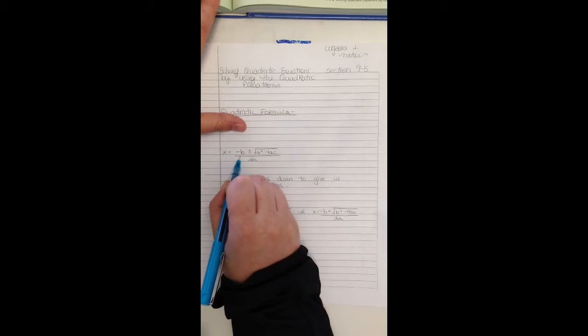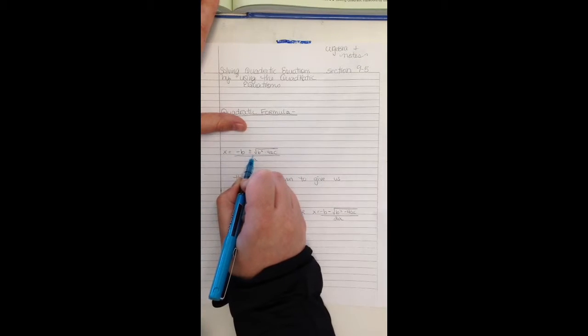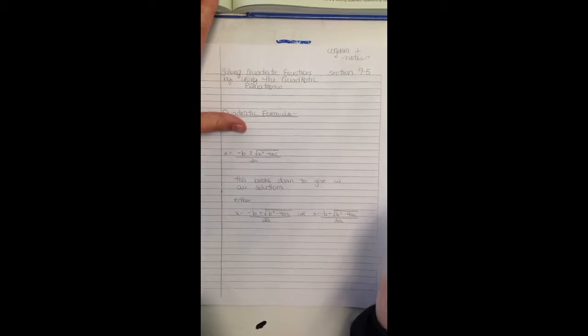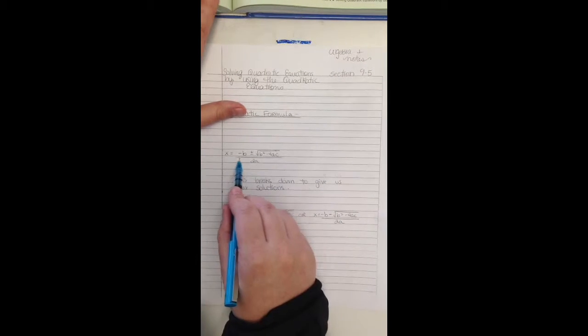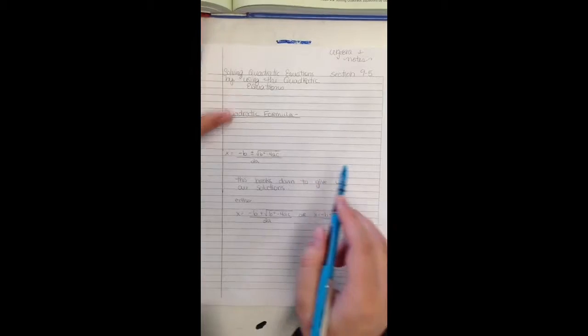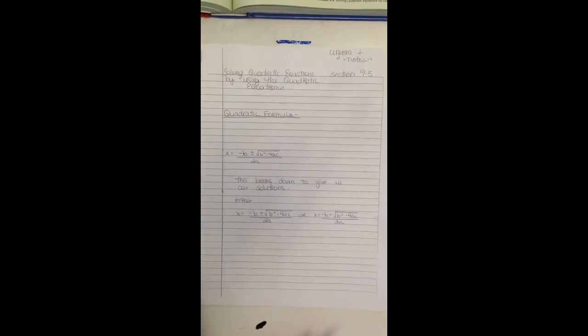Now, the quadratic formula is x equals negative b plus or minus the square root of b squared minus 4ac all over 2a. If we're looking at our book on page 558, we can see that the equation is a formula that allows you to solve any quadratic equation that is written in standard form.